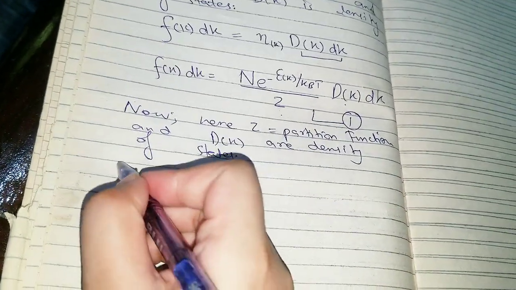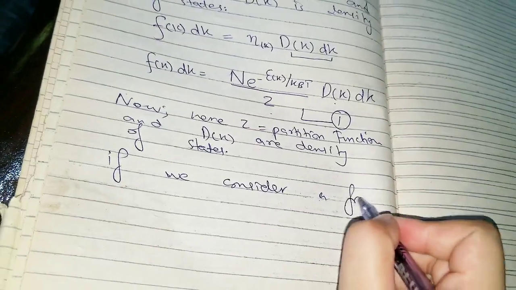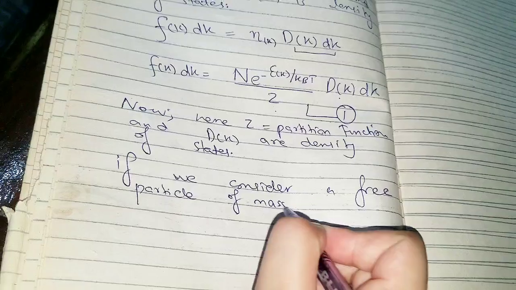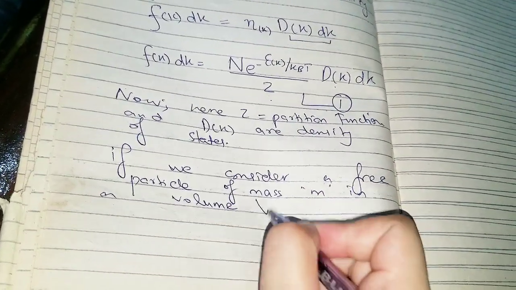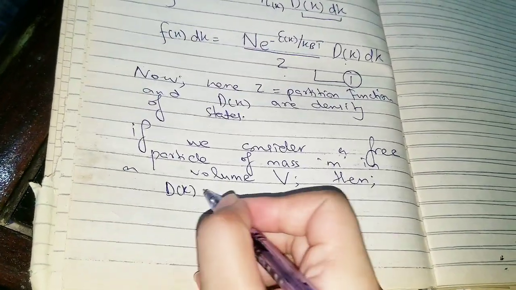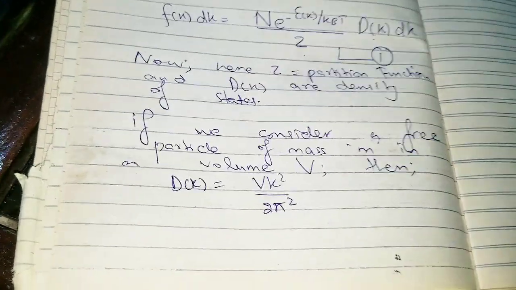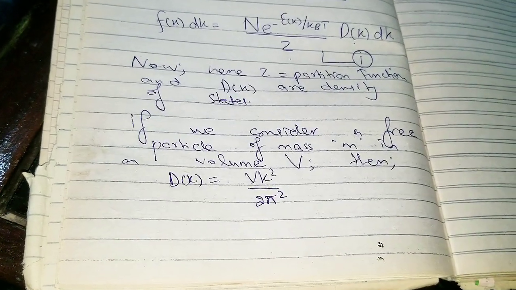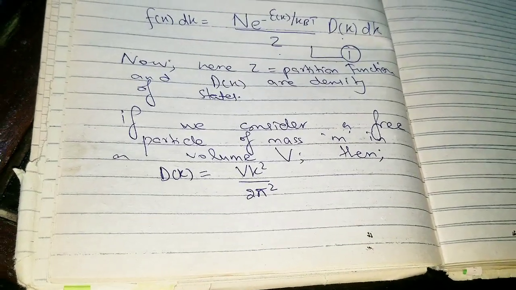Okay, now if we consider a free particle of mass m in a volume V, 3D case, then we know that the density of states for a 3D system is given by this expression: V k square by 2 pi square. For any 3D system, the density of states is given by this formula, where V is the volume of the system, k is the wave vector, and pi is a constant, 3.14.